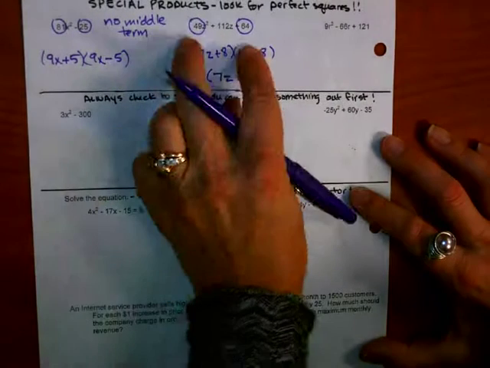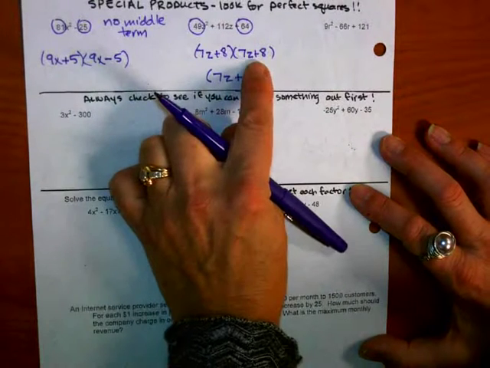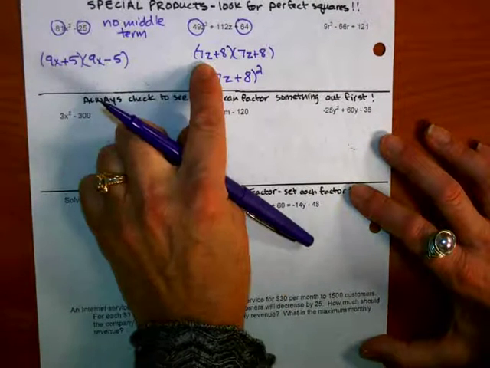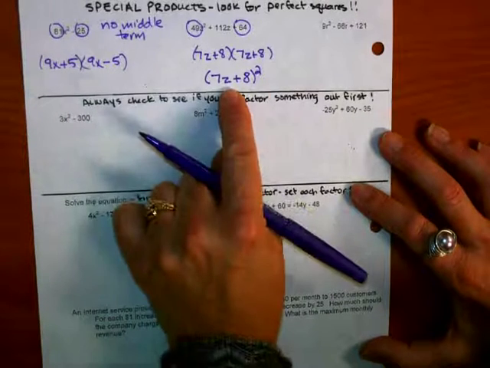Perfect squares, right? Perfect squares, plus and plus. So it's going to be plus all the way across. The square root of 49 is 7, so 7z and 7z. 8 and 8. You can jump right to this if you know it.